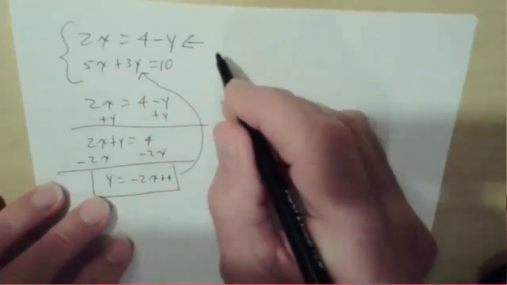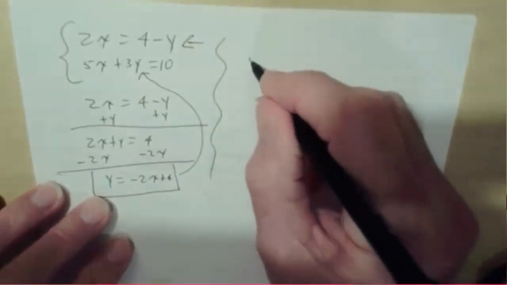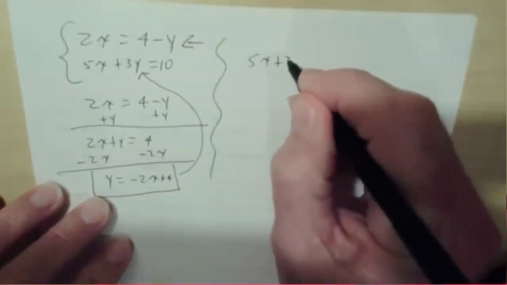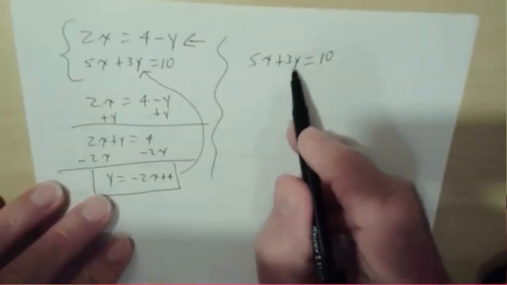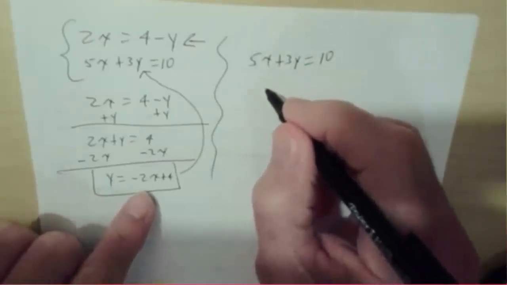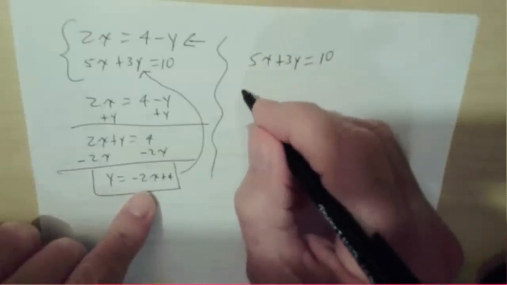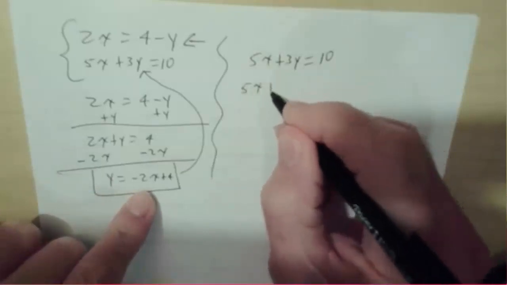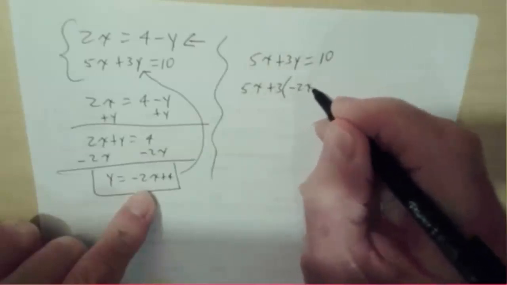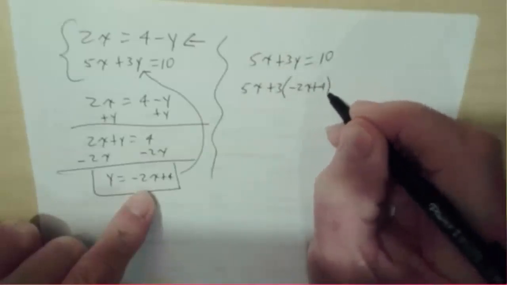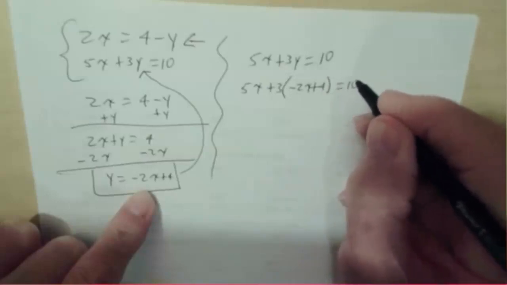Okay, so we're going to take this, plug it into the other equation. So we have 5x plus 3y equals 10. But instead of y, we're going to plug in this right here. So we get 5x plus 3 times y. Y is negative 2x plus 4, equals 10.